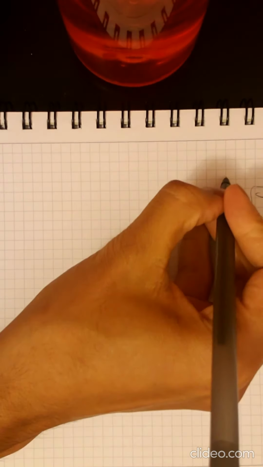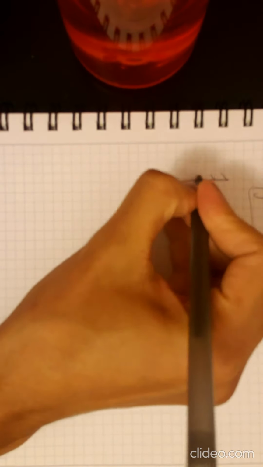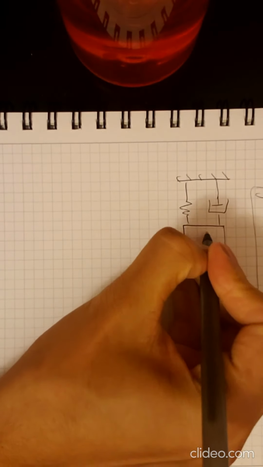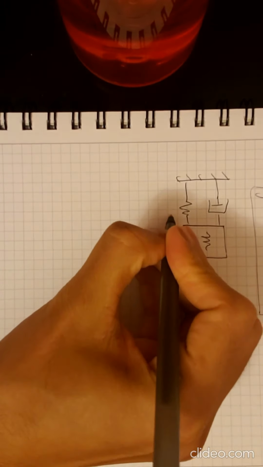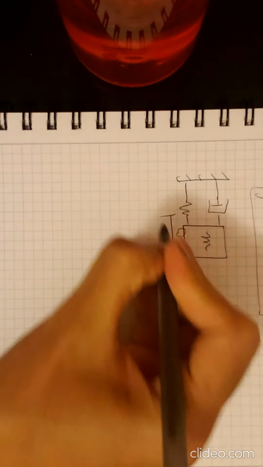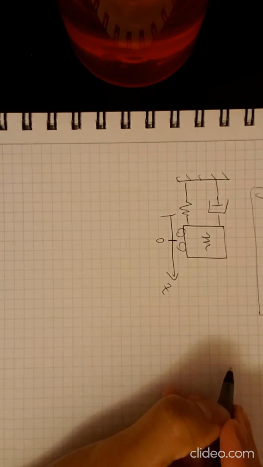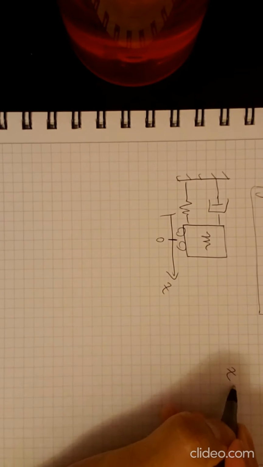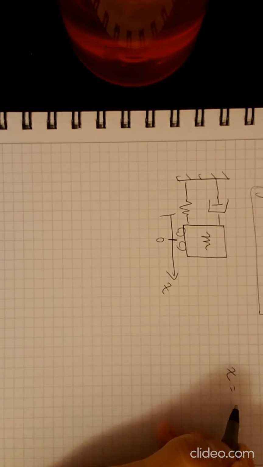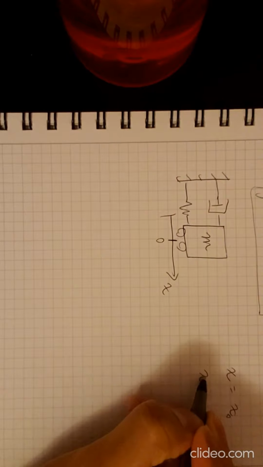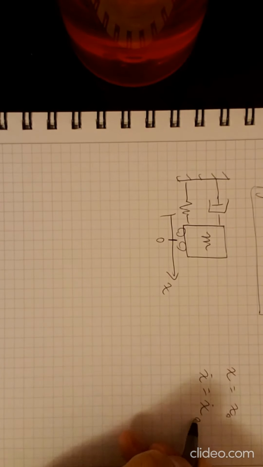Now, for example, let's say I have some wall, and attached to this wall is a spring and a damper, which are both connected to some mass, which is on wheels, and it's able to move in the x direction. I'm going to call this 0. And it's got some initial position x naught and some initial velocity x dot naught.